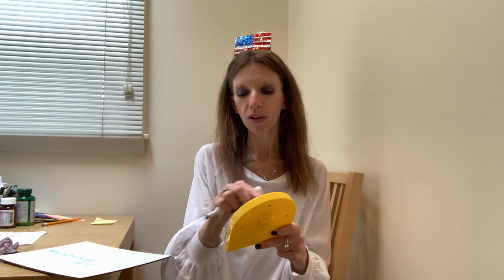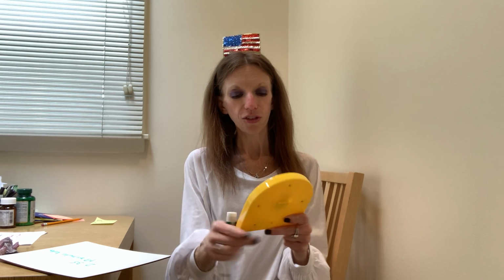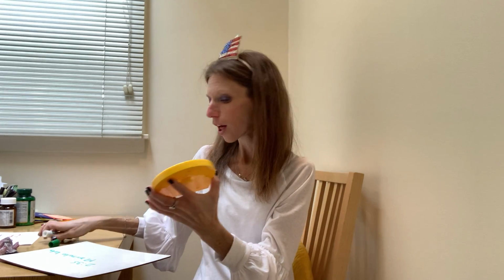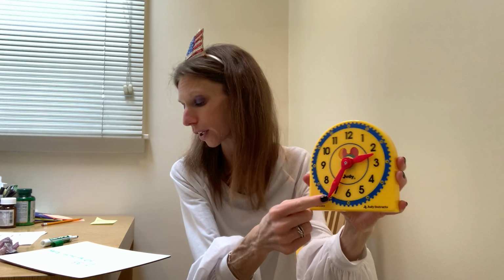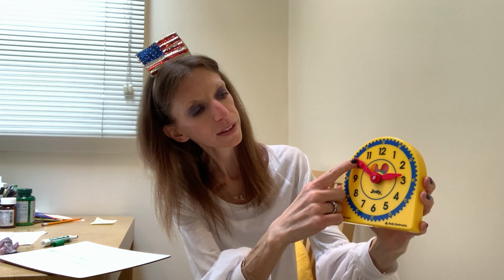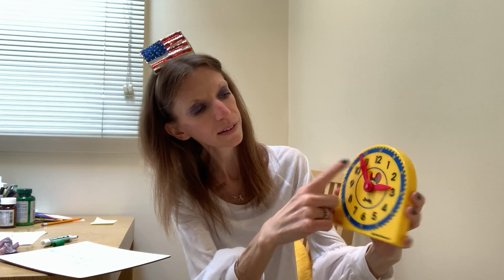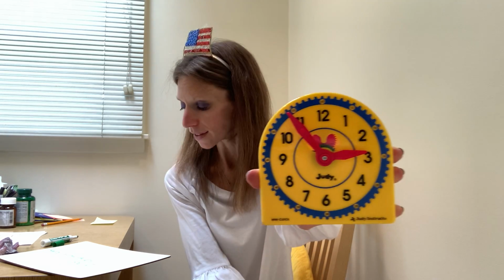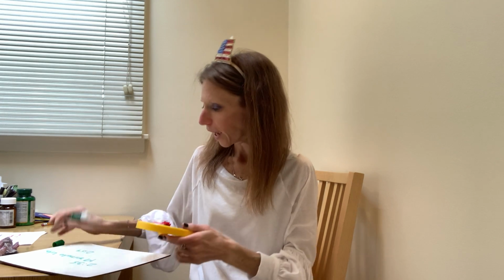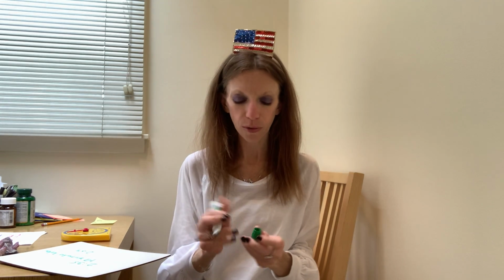So again, you put your clocks at 2:35, just like I did, and you're going to skip count by 5s and then 1s around your clock. Remember, you always jump to the next number, and that's when you start skip counting. So 5, 10, 15, 16, 17, 18, 19. What time is it now? It is now 2:54.